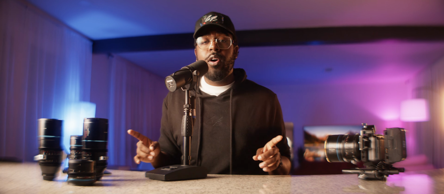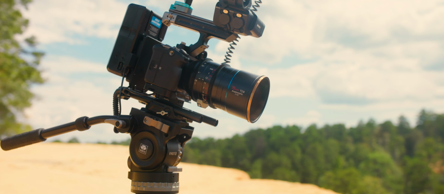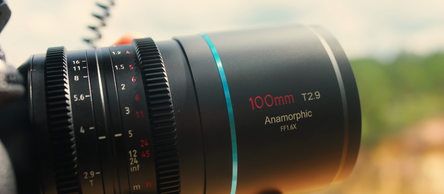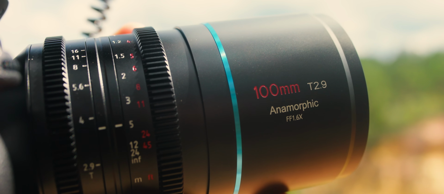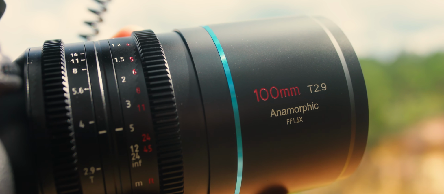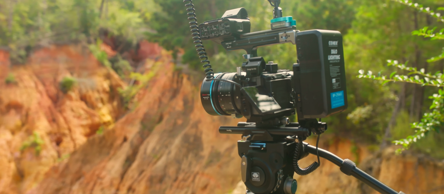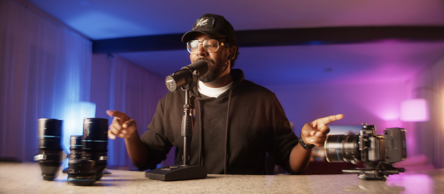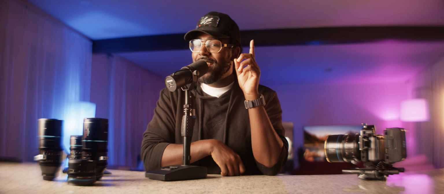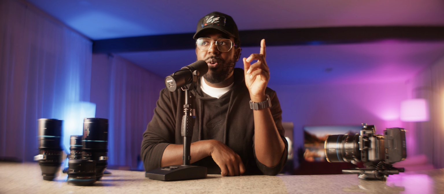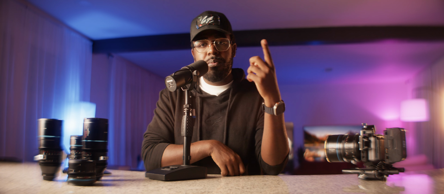But overall, if you don't want the steep learning curve that comes with anamorphic, if you don't want to constantly consider what's out of focus, how bad or how good does it look, how much flare am I getting in, and you just want that clean look, the Sirui lenses are probably going to be the way to go.